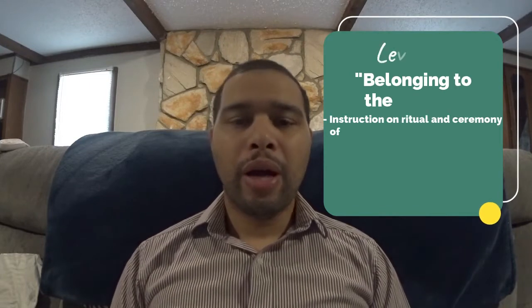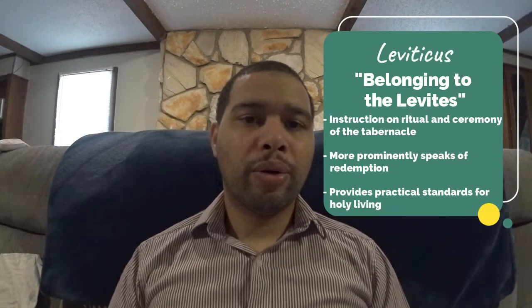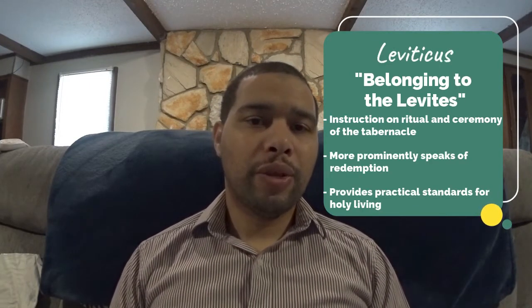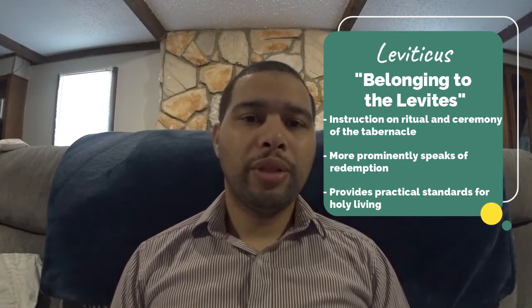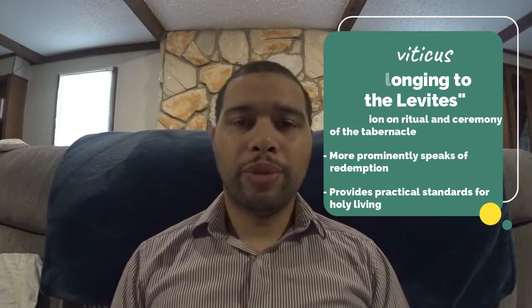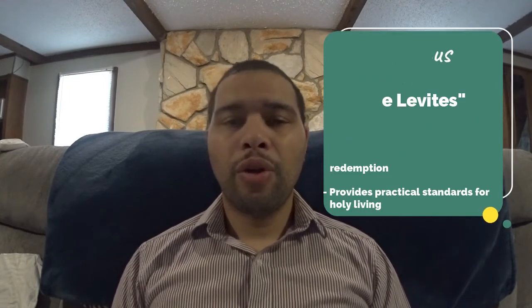Most look at the book of Leviticus as a sort of instruction manual on how to conduct priestly activities and different ceremonies within the tabernacle, and also how to take care of the tabernacle of God presented and given to the people. However, Leviticus more prominently speaks to redemption and provides practical standards for the people to go by for holy living.